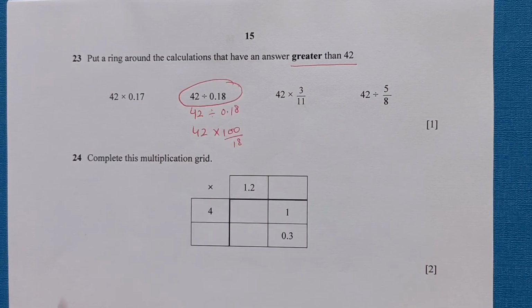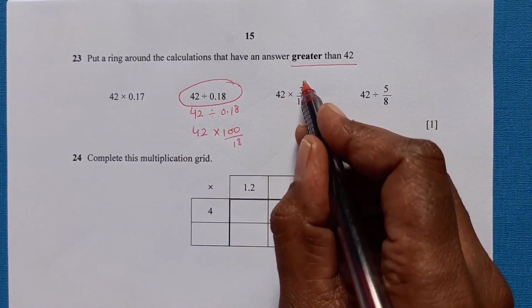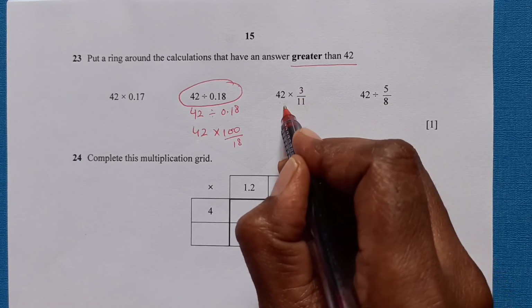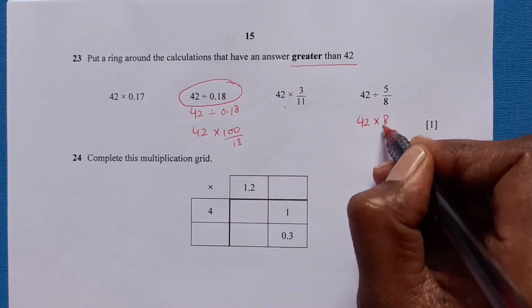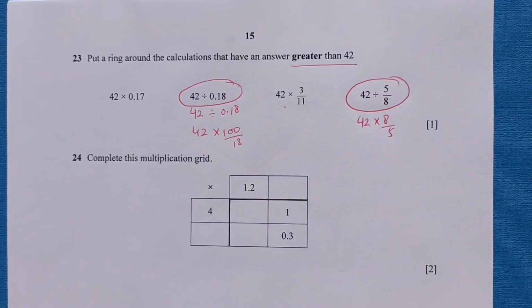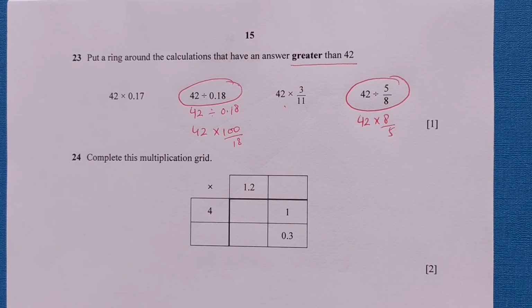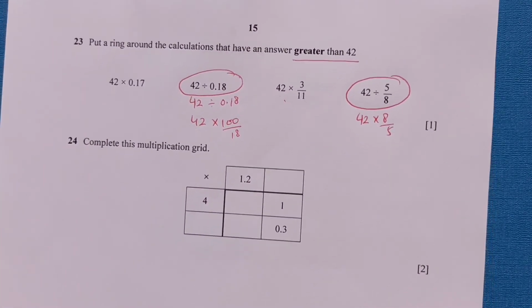You need not do actual calculations. This one, 42 times 3 over 11, we are multiplying by a smaller number, so it will be smaller. Here we are multiplying by 8 over 5, which is greater than 1, so this will be the answer greater than 42. Right? So don't do the actual calculation, just use the logic.